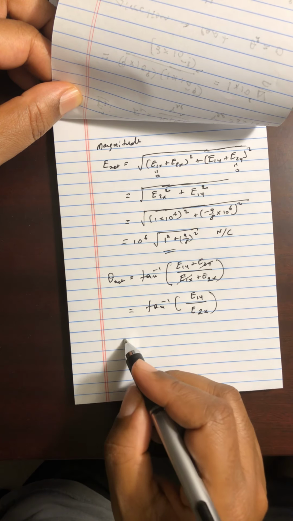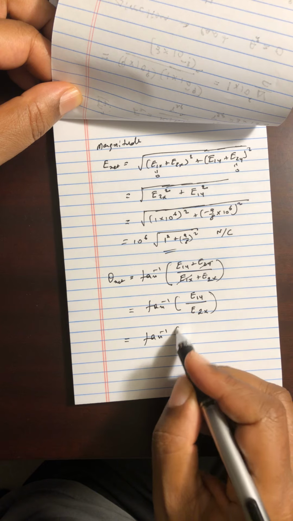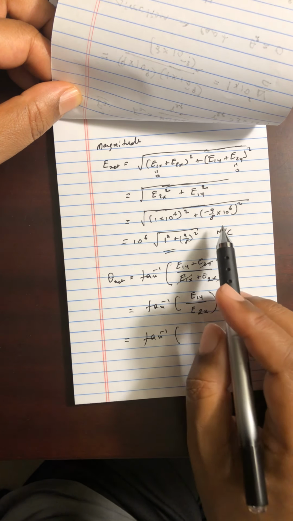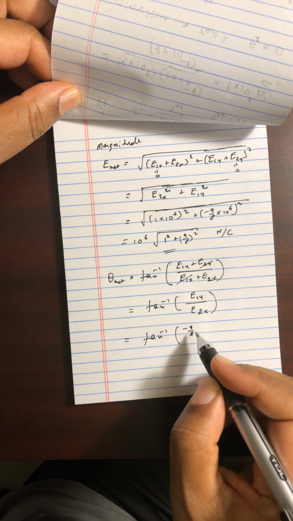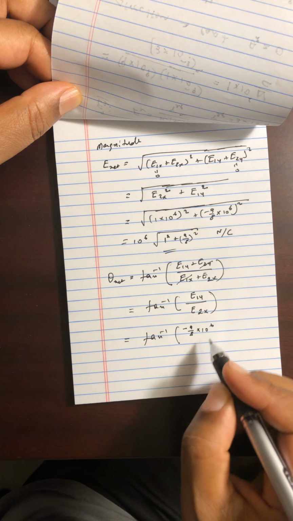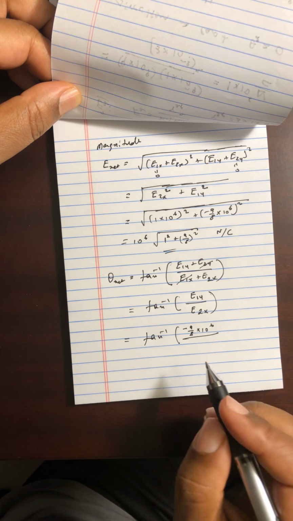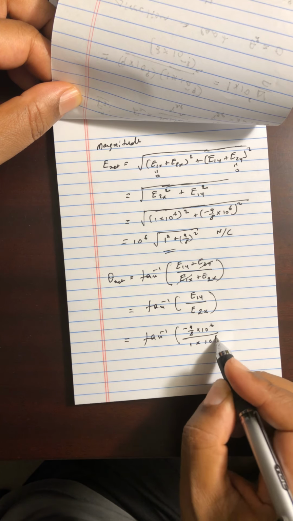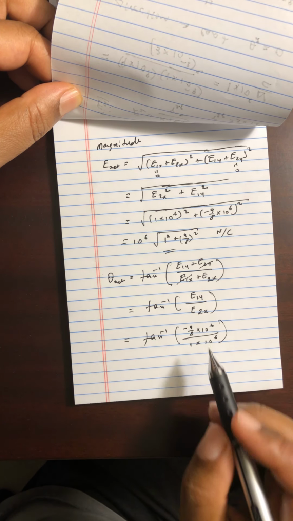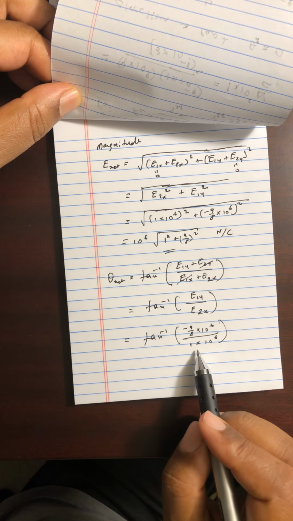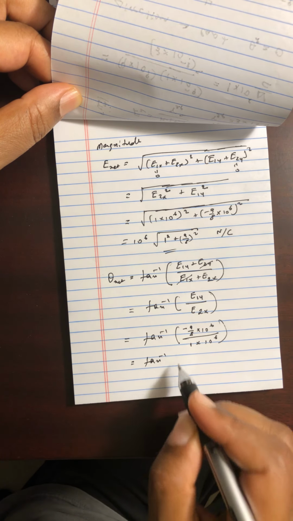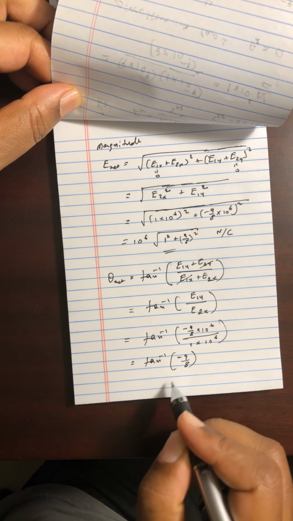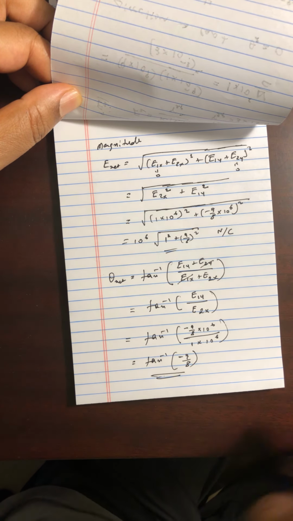Plug in the numbers: tan inverse of negative 9 over 8 times 10 to the power of 6, and then E2x is 1 times 10 to the power of 6. Now remember, it's y that's negative, not the x. It's only when the x is negative that you add 180 degrees. So in this case we don't add 180 degrees, so it's basically tan inverse of negative 9 over 8. Okay, so we have the magnitude and direction.